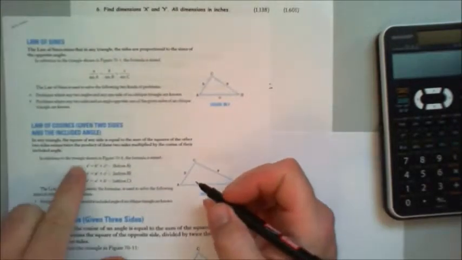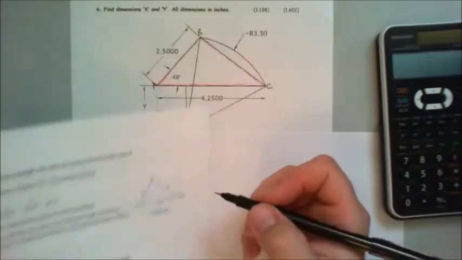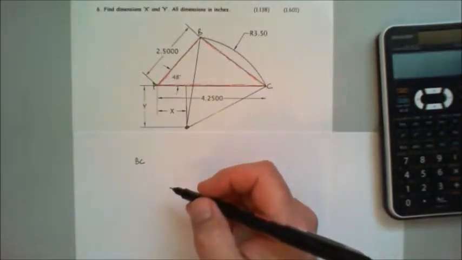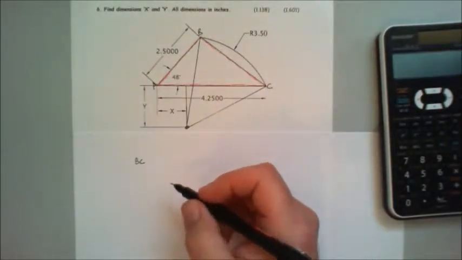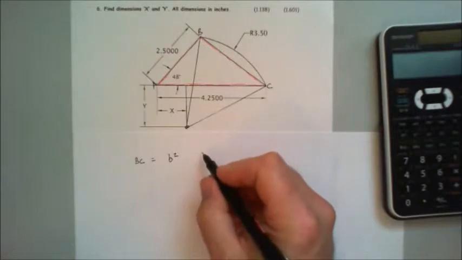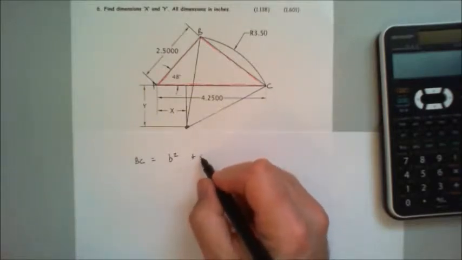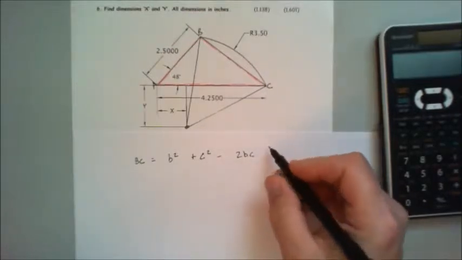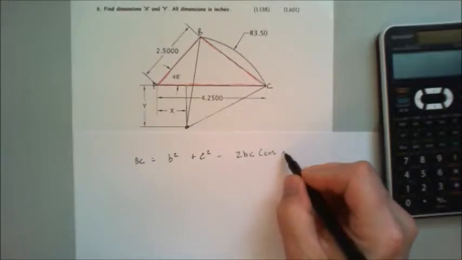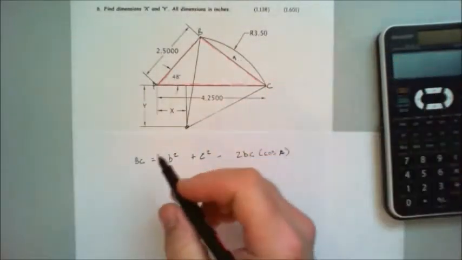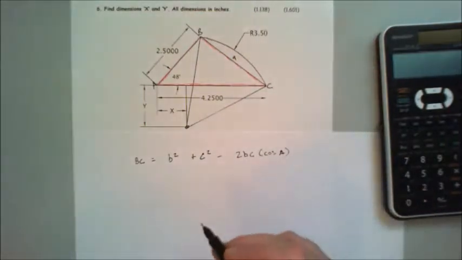We're going to use this formula here. We do have the opposite angle. Okay, so we're going to say BC equals B squared plus C squared minus 2BC cos A. I guess if that's A, I really should have called that A, but we'll call it BC for length. BC doesn't matter, or we'll say A.